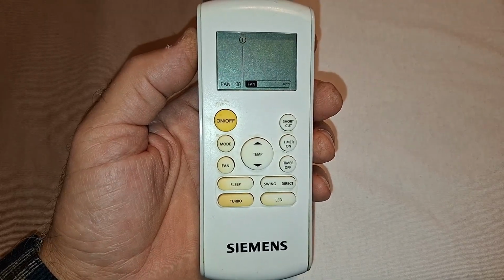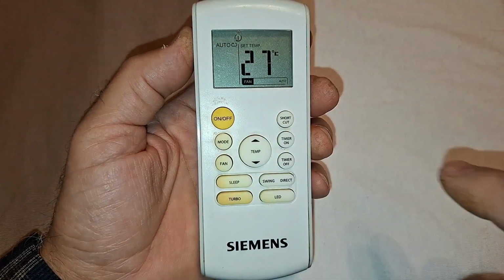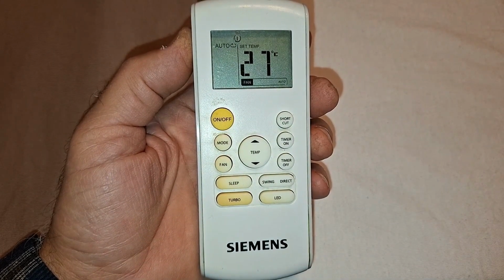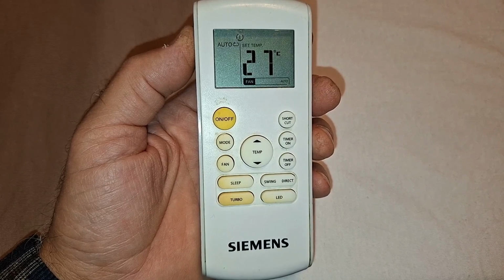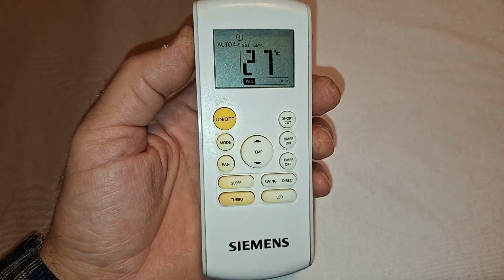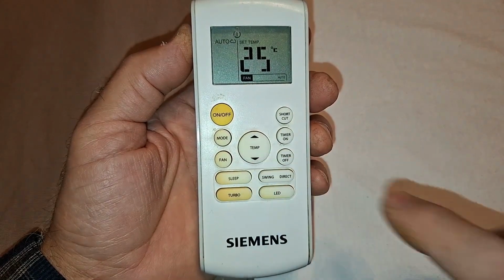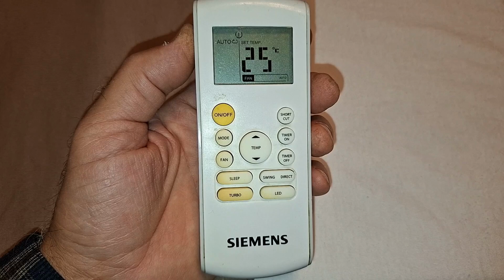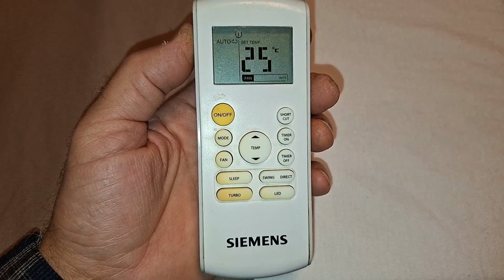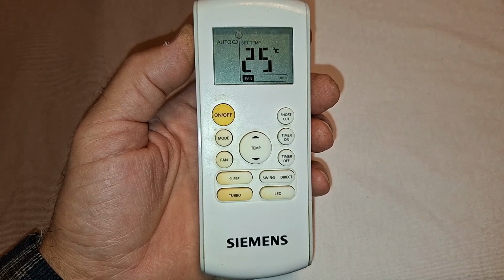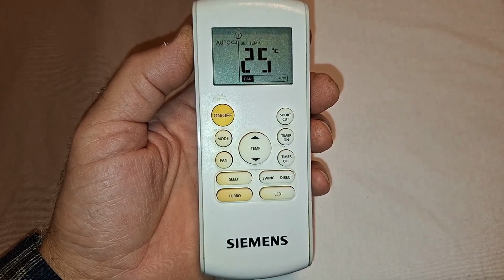When we press the mode button one more time, we switch to auto mode and the word auto appears on the screen. In this mode, the air conditioner constantly tries to keep the temperature in the room the same. For example, let's say we set the temperature to 25 degrees Celsius. In this case, if the temperature in the room is lower than this indicator, the air conditioner will work in heating mode, and if it is higher, it will work in cooling mode. By pressing the mode button one more time, we return to cooling mode.